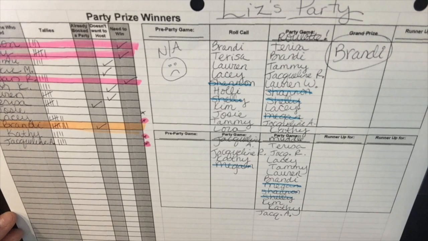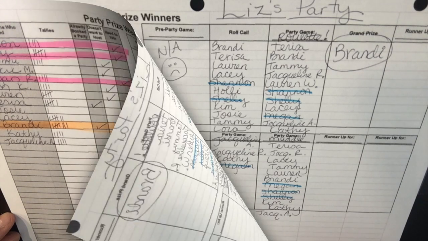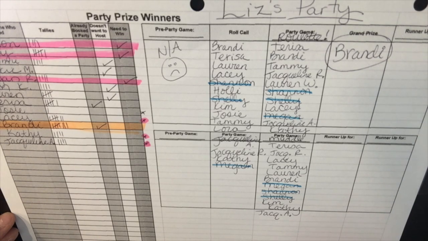Well, that was easy. They participated in everything. All three of them did. Sometimes you will get somebody who you are trying to find a prize for, and you have to make sure that you're giving them a prize in a category they actually participated in. The other names that I want to look out for are Lacey, Kathy, and Jacqueline A.